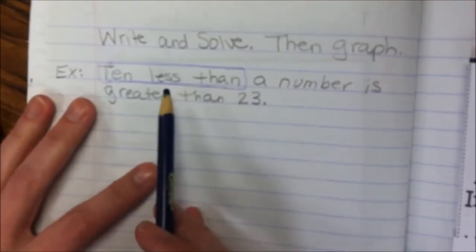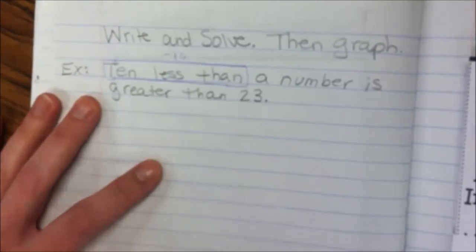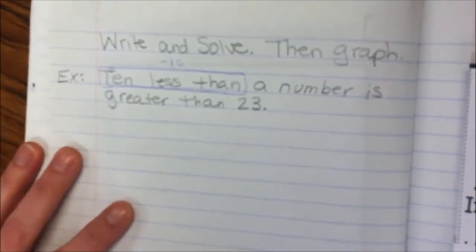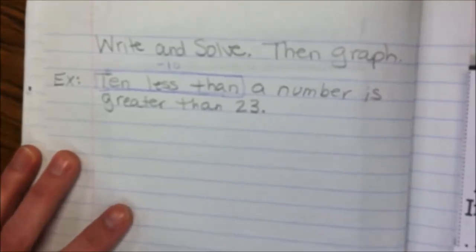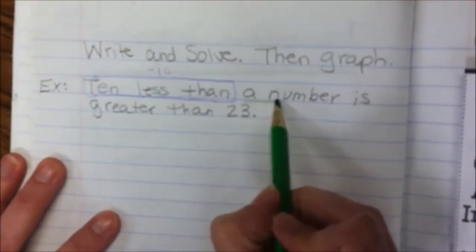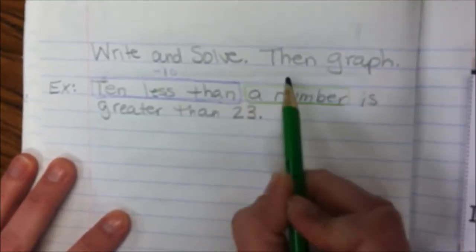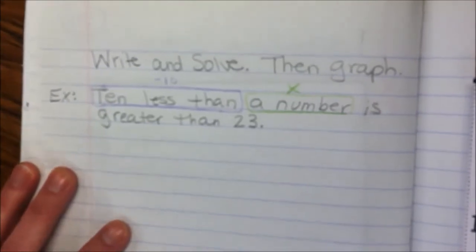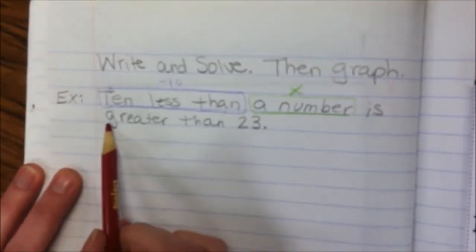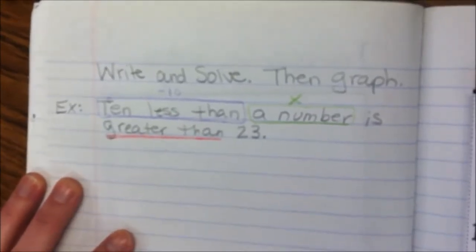So we know that we're going to subtract 10 from something, but that has to be at the end of our equation. 10 less than a number. Since we don't know a number, we're just going to give that a variable. Let's call it x. Is greater than, so we know we're going to put in our greater than symbol, 23.